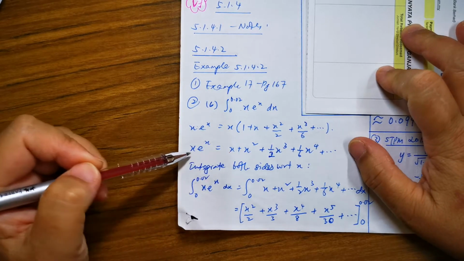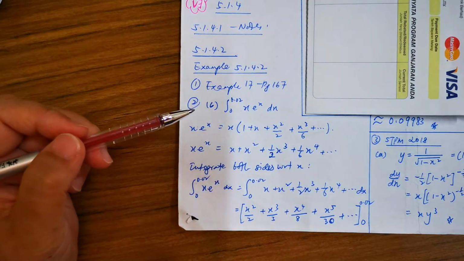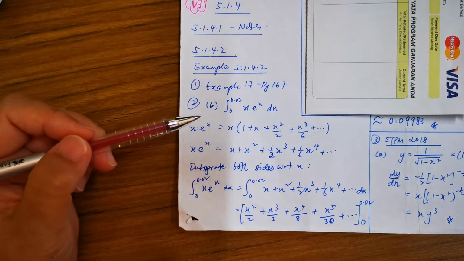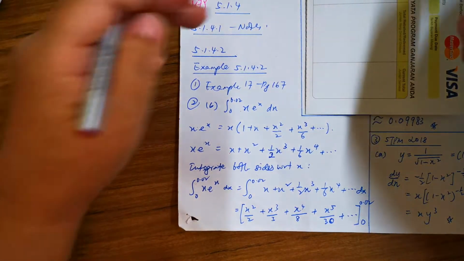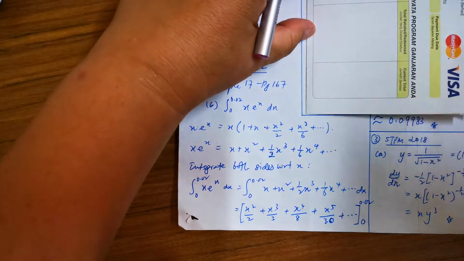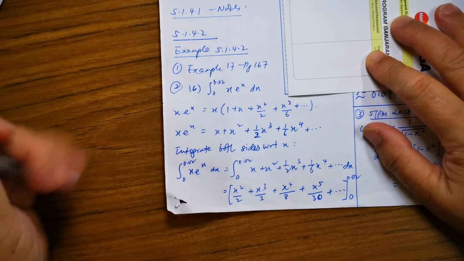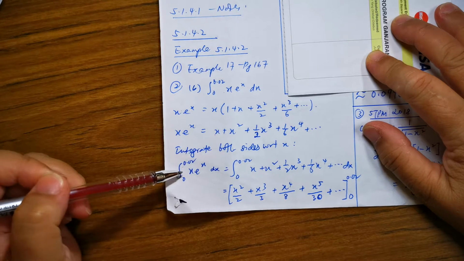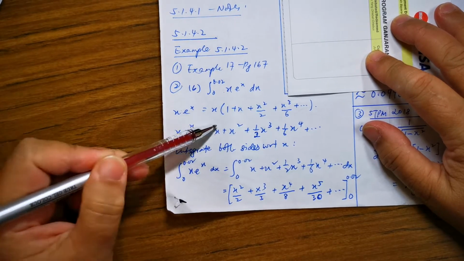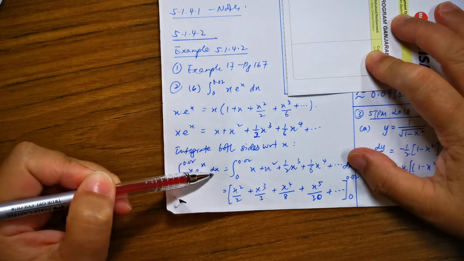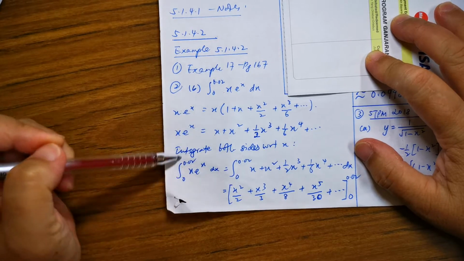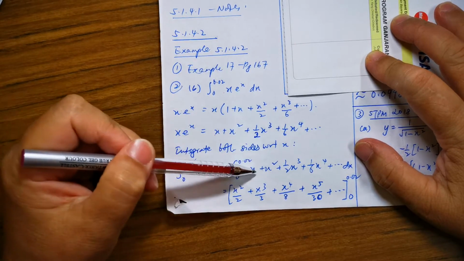Once you get the standard Maclaurin series, continue. Integrate both sides, so just put the integration sign on both sides with respect to x. This is what we want to calculate, so you just have to do the right hand side.